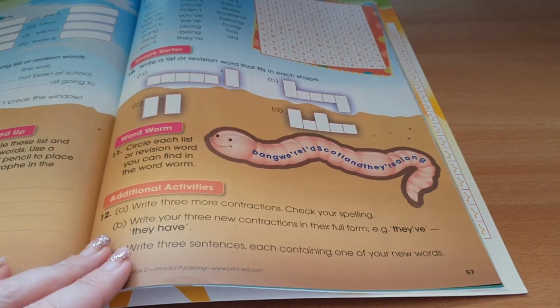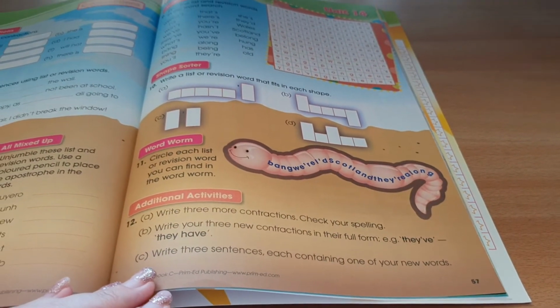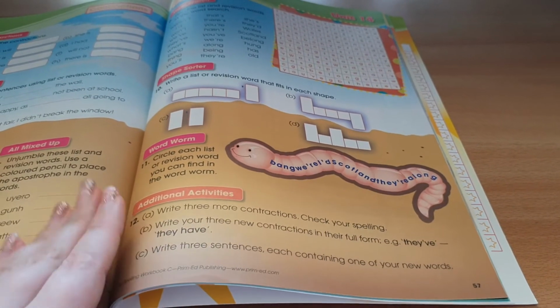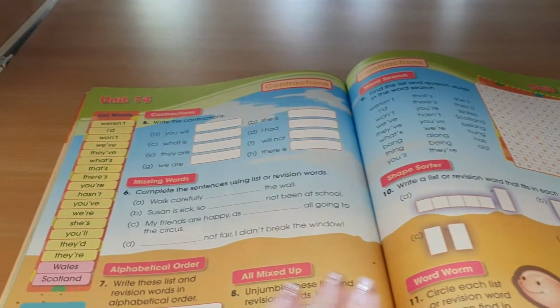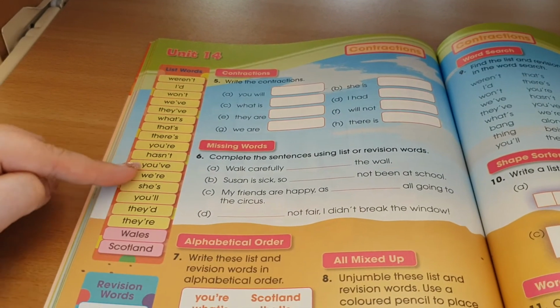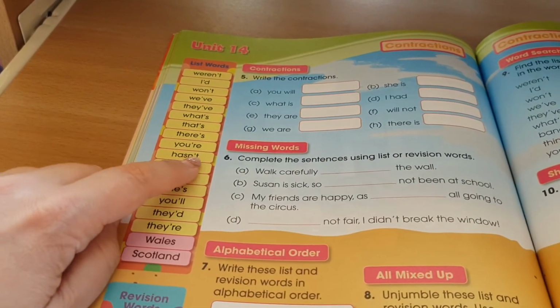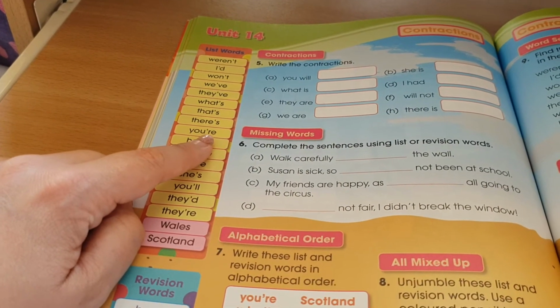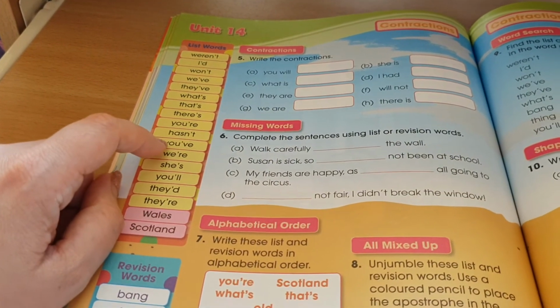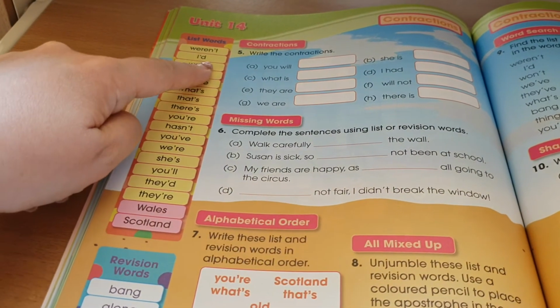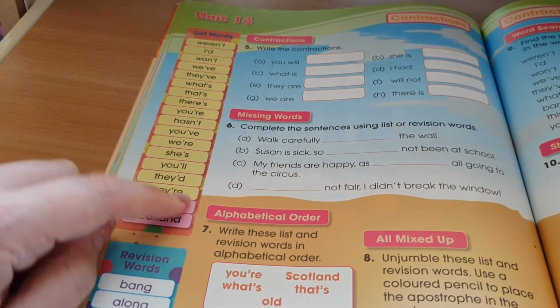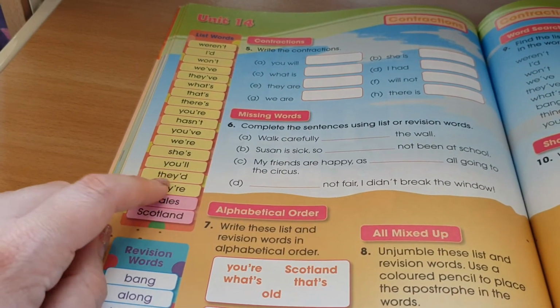Okay, write 3 more contractions. Check your spelling. Now, you can see here, we've got the contractions, and we've got R at the end for are. You've got D at the end for either had or would. O at the end for will.